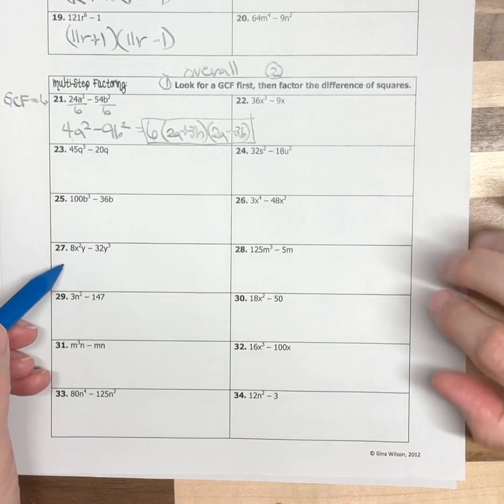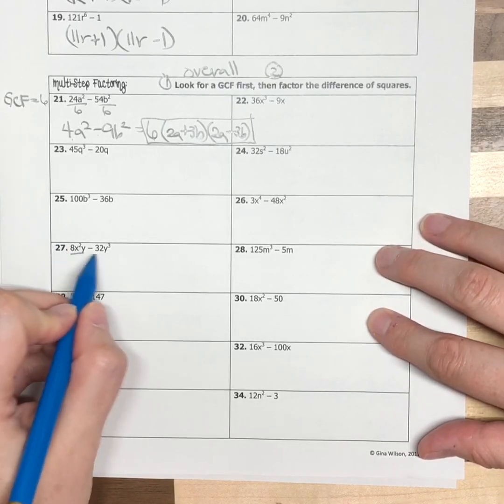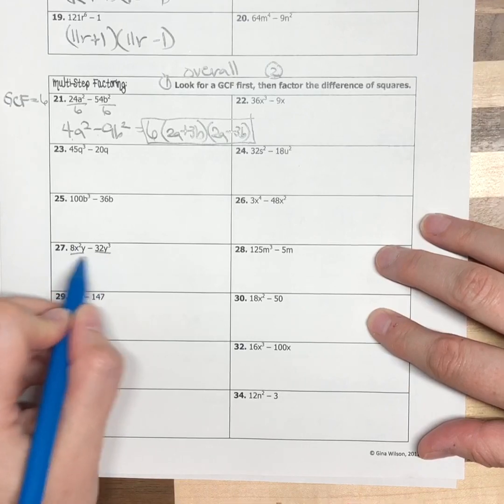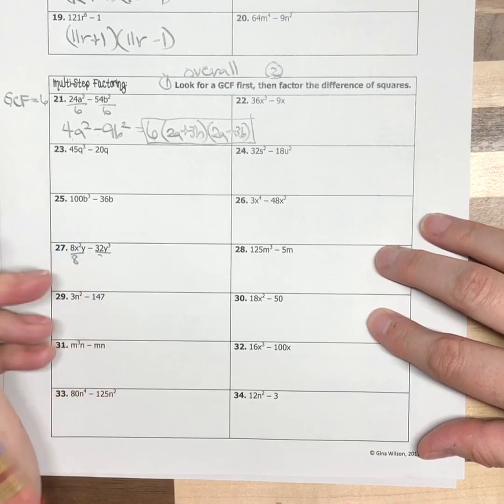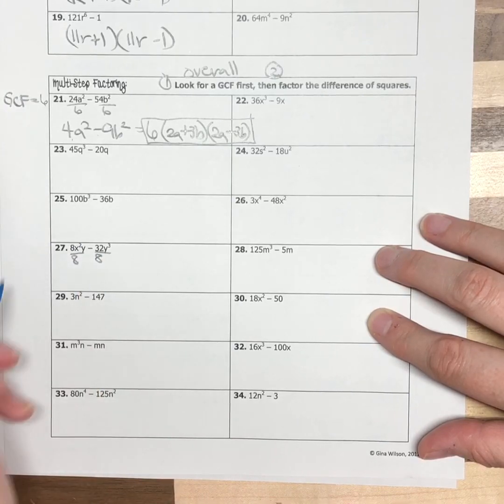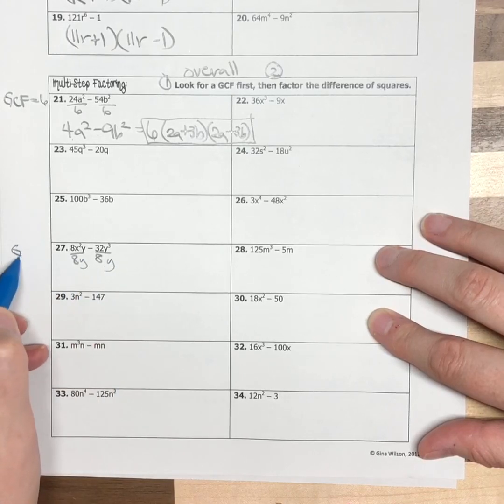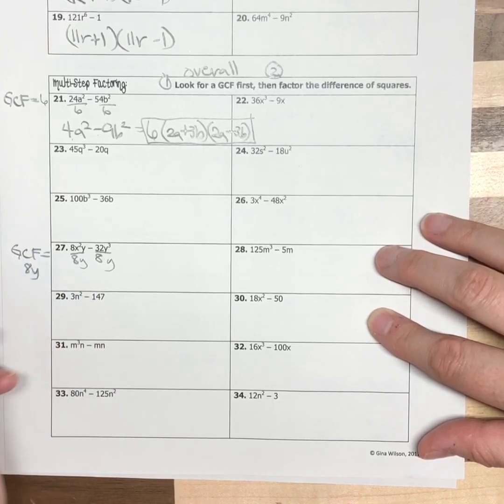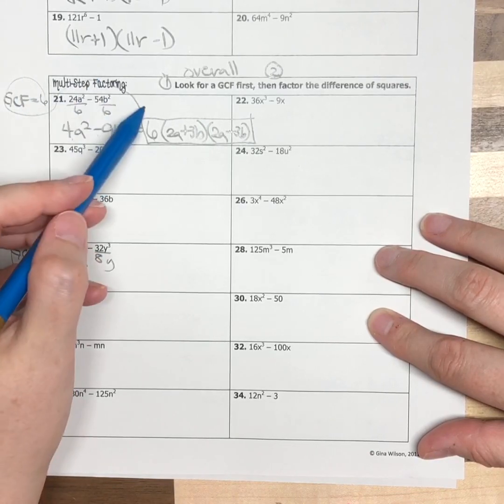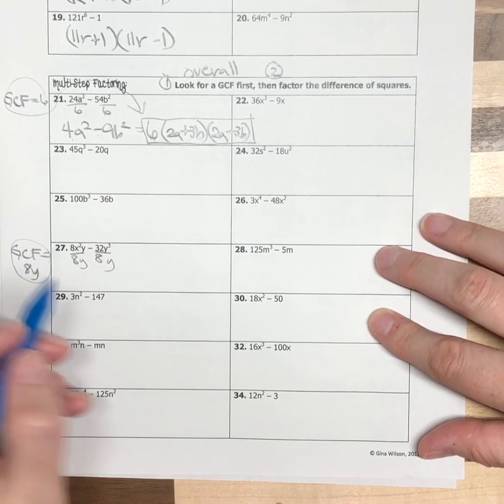Now, let's skip to number 27. Okay, already, if you look at the coefficients, I know they both, 8 goes into 32 and itself, and they both have at least one y. So the overall GCF in this case is 8y. So the reason why I write this out is just make sure that your final answer has the overall GCF out in front. Otherwise, it's not complete. It's not a correct answer.